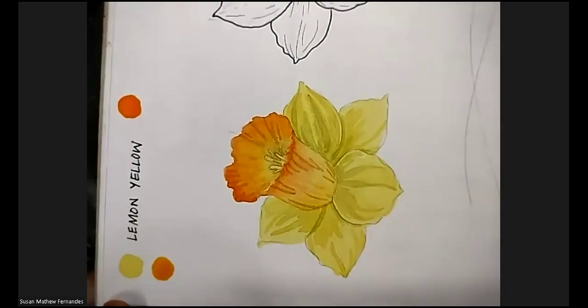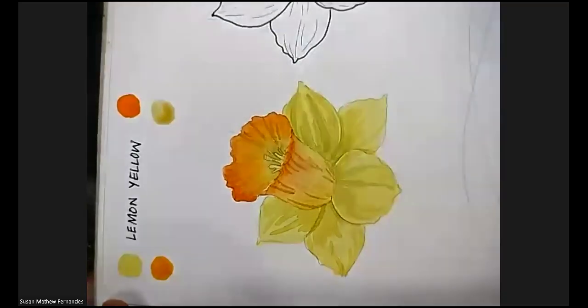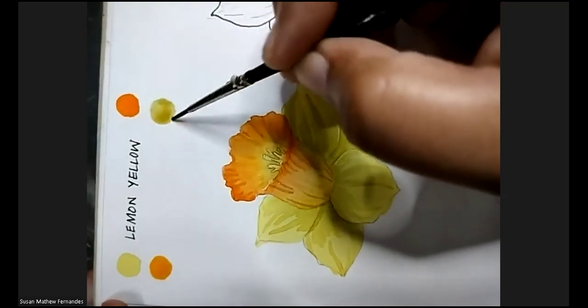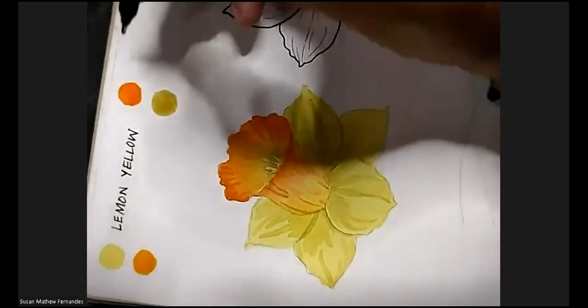And we had a little bit of lemon yellow and black. I'm just indicating it as this sort of a color. It's a muddy color. That's it. Okay. So far, okay. How are your daffodils looking?